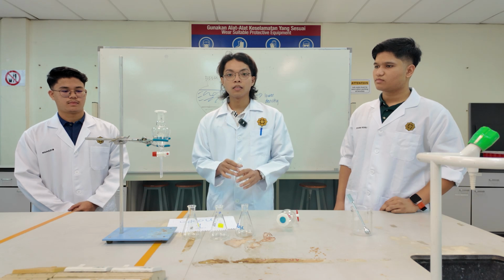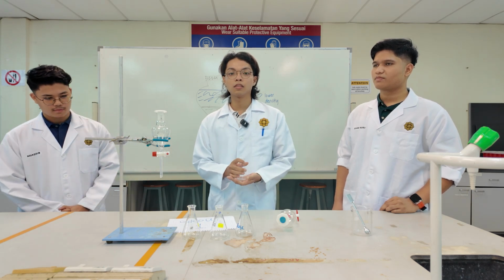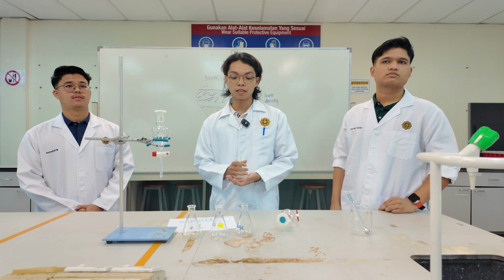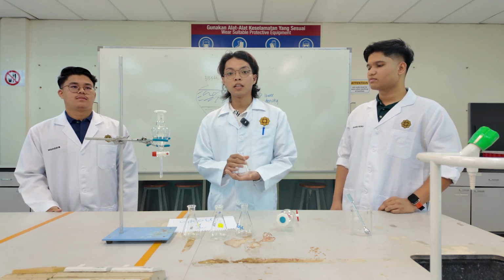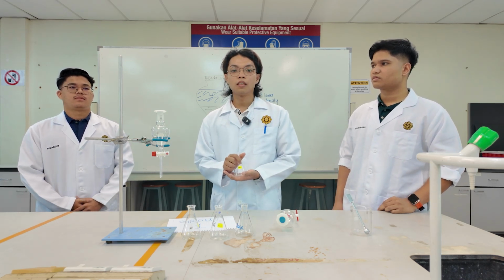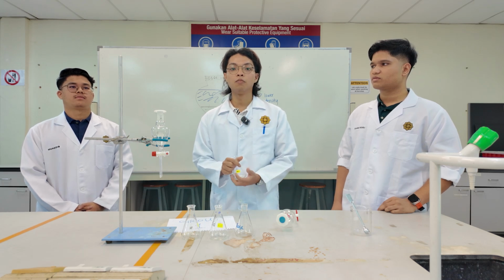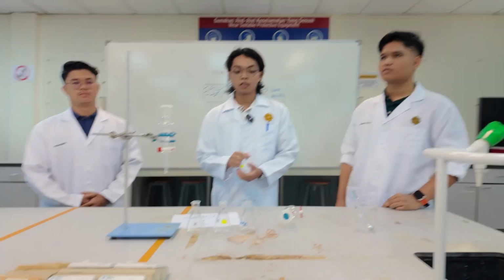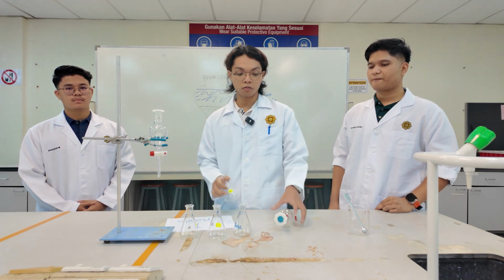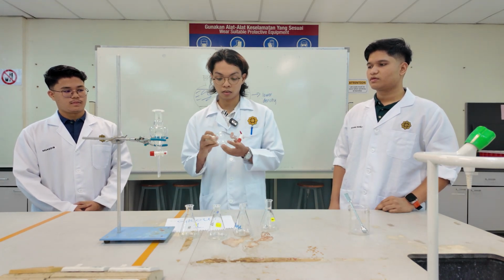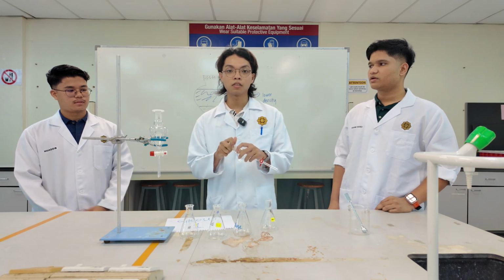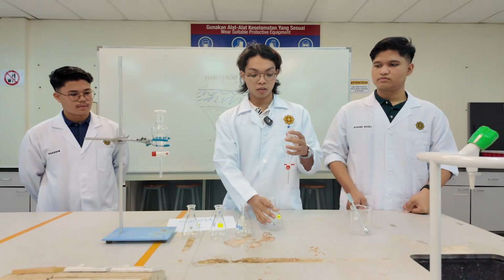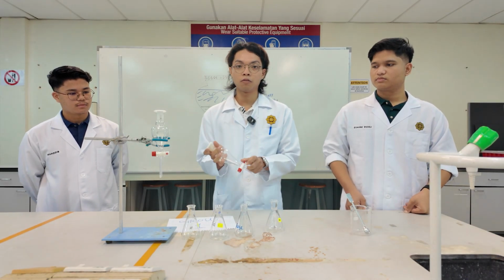We need to add a strong acid, because base basically reacts with acid. So we add 10 ml of 5% hydrochloric acid, and make sure you use your gloves, because hydrochloric acid is very corrosive. Then when you add it, you need to transfer it to this funnel. After that, you need to shake vigorously.